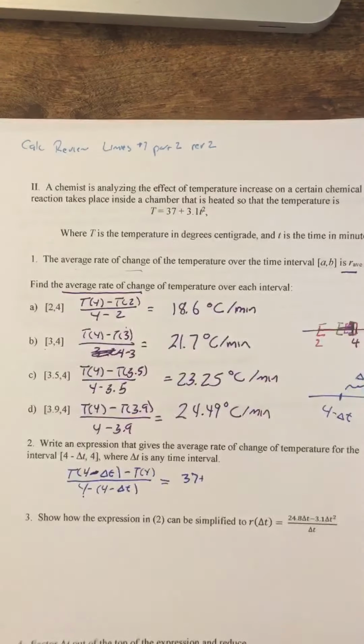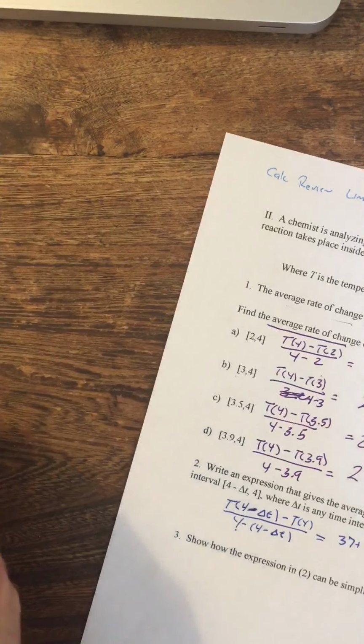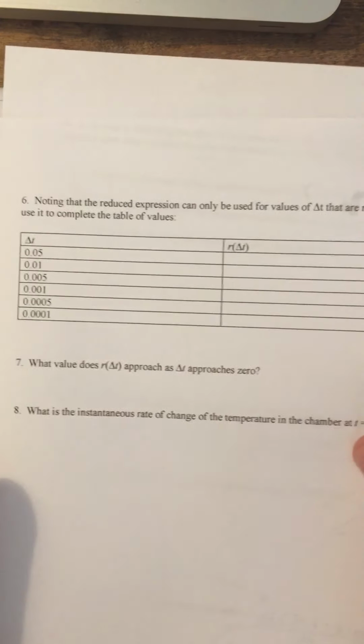Okay, let's see what we have next. Then we have this chart. So we'll pop the chart up in another video.